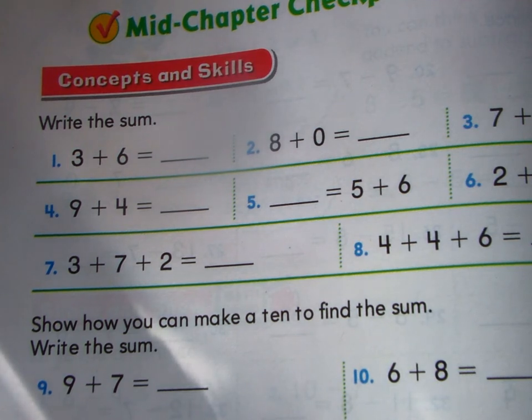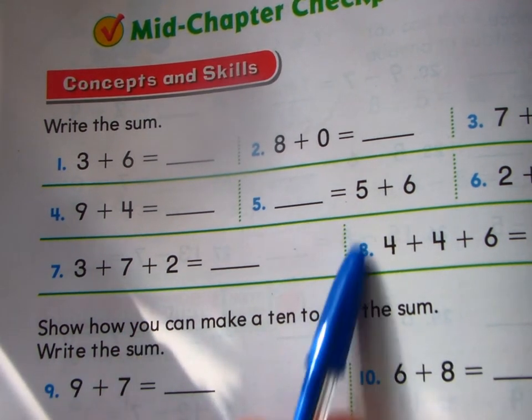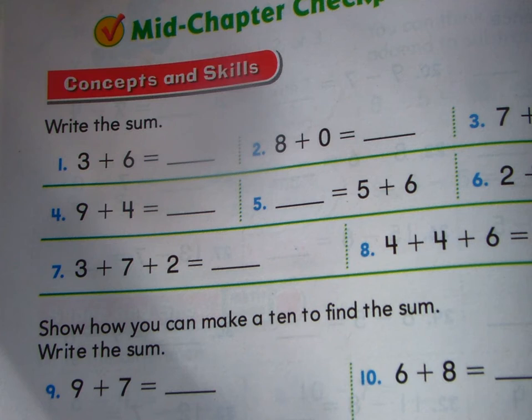Go ahead, do them by yourself. Up to number 8, and then stop. Don't do these down here, just these on top, all the way up to number 8. Okay, are you done? You should have paused it.